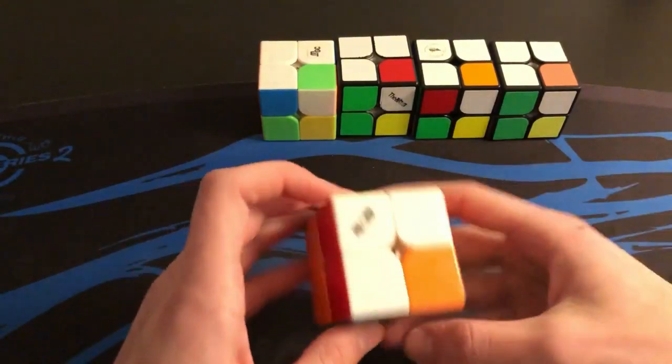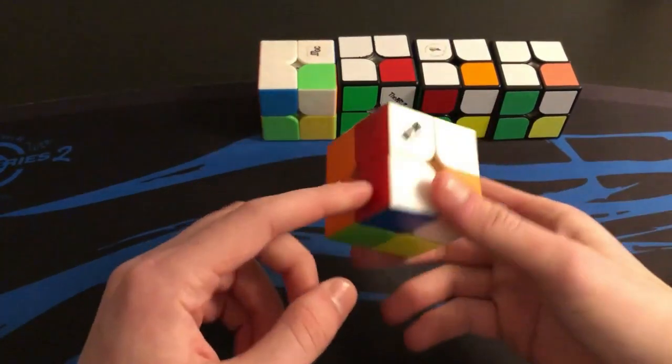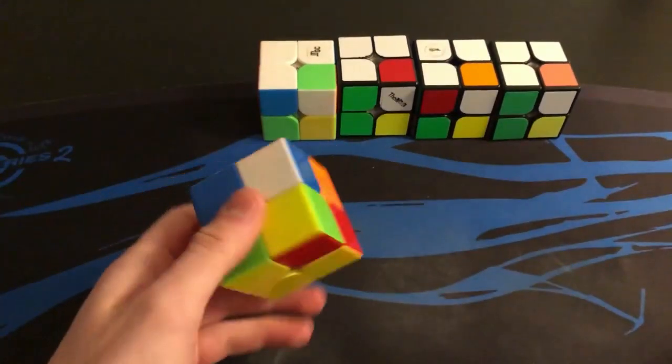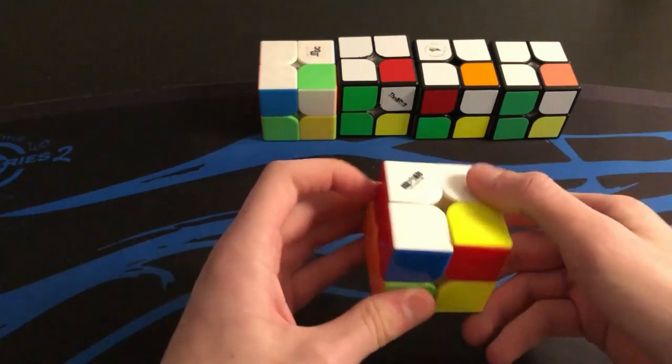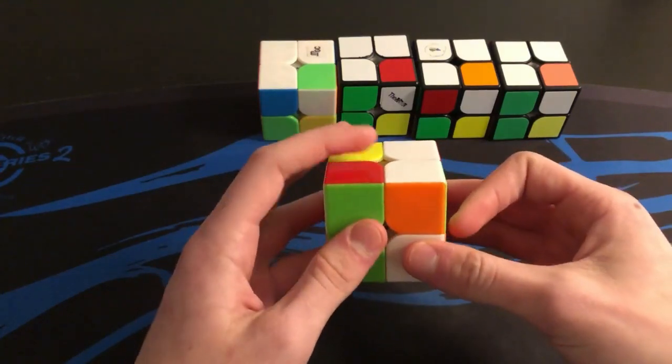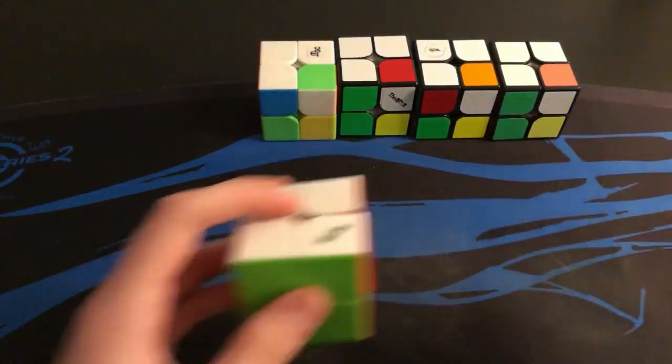So on this first case here, you basically see that if it was twisted, it would be solved. You see that you have a bar here and a bar here, 3/4 of a layer, and on this one, it's just R, U, R prime, U, F prime, R, U, R prime, F2.